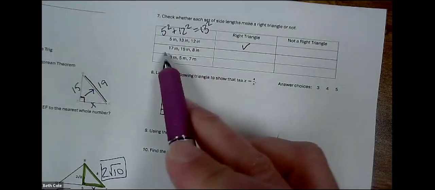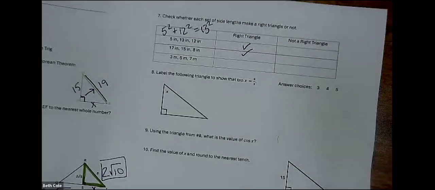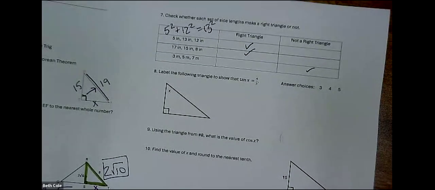If you test these ones, what's the biggest number out of those three? So just make sure 17 squared is the thing that's by itself. Those will be equal. And if you test these three, they will not be equal. So again, you just test them and see which one's equal.